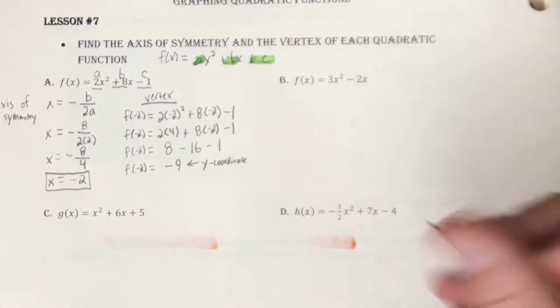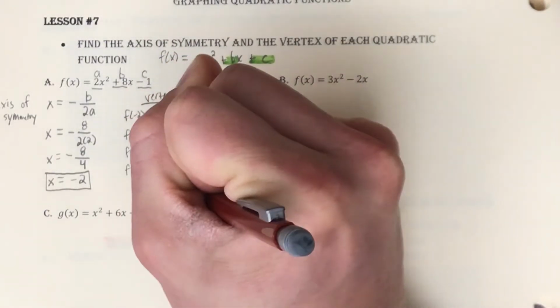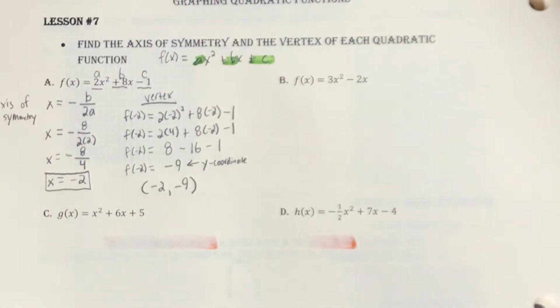And this is our x coordinate. So my vertex is negative 2, comma, negative 9. And that is the process for finding the axis of symmetry and the vertex of a quadratic function without graphing it. All right, so let's take a look at example B, and then we will go through that together.